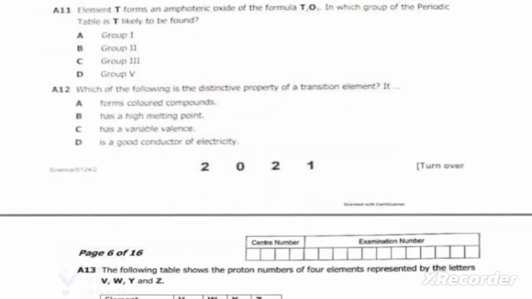We shift to the next question, which is question A11. The question reads, element T forms an amphoteric oxide of the formula T2O3. In which group of the periodic table is T likely to be found?